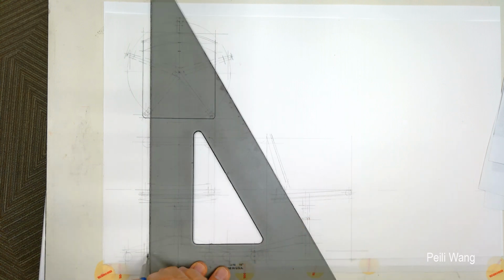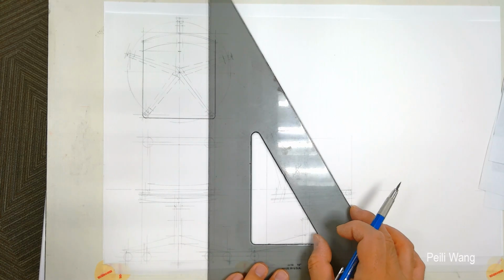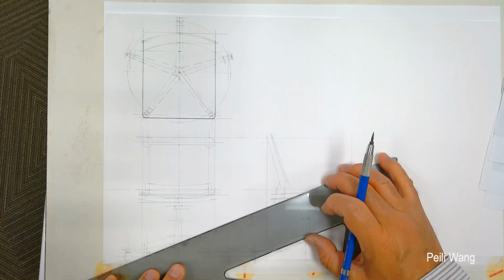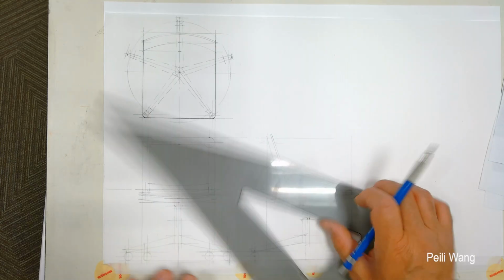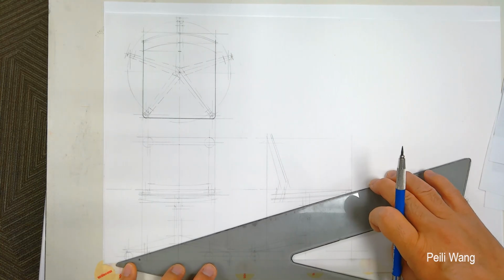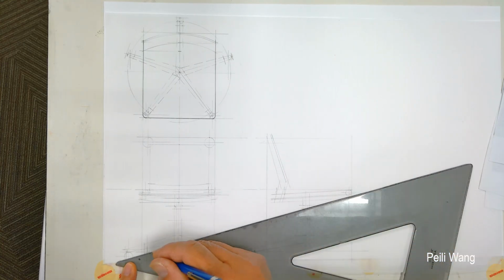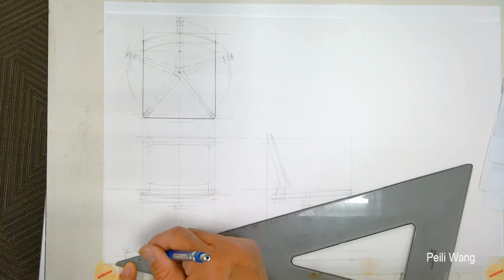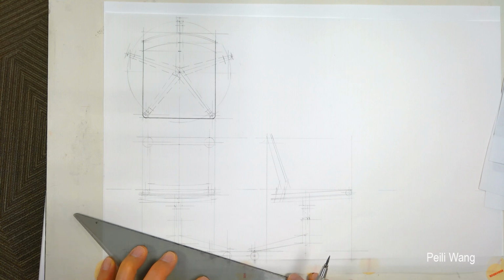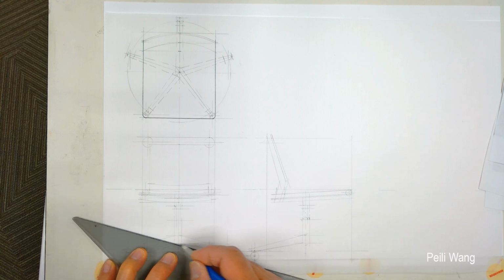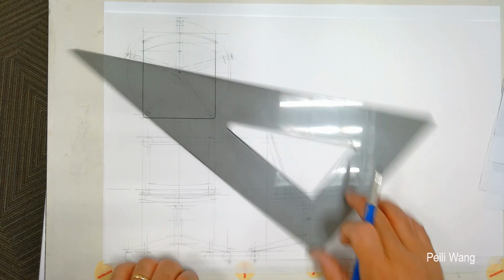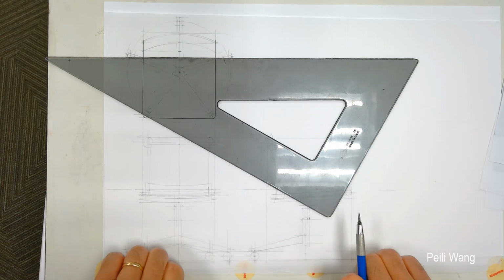Start from here. Start from here. We connect it to the middle point. Connect it to the middle. And also the top. We need to use a horizontal line this time.